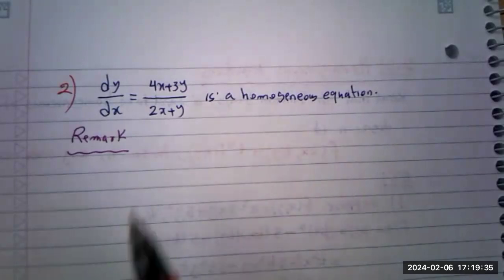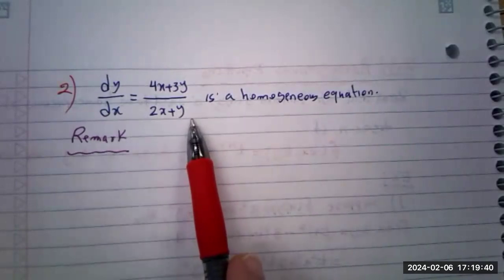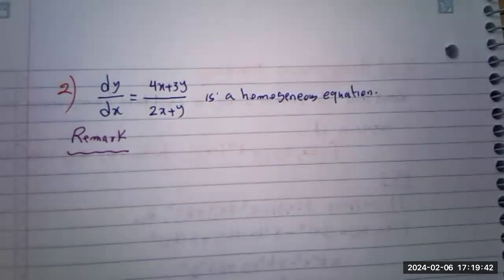The equations given in your book are all of this format. So they claim that this equation is homogeneous if it can be written as a function of y over x. The reason is the method that they're going to use, we call it the substitution method.